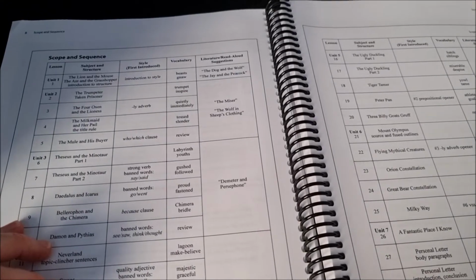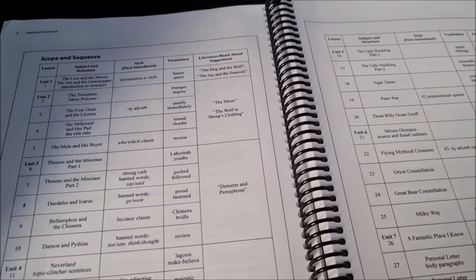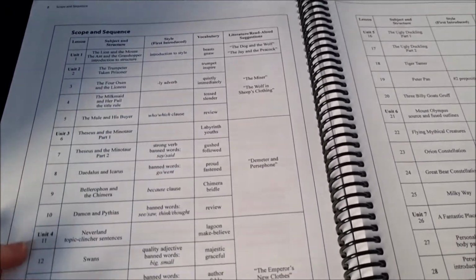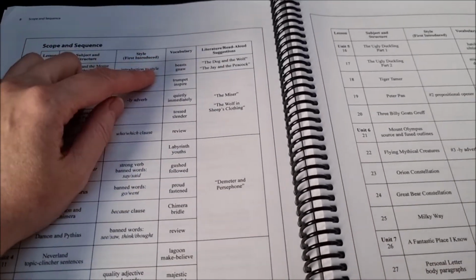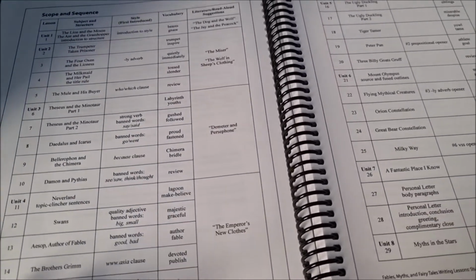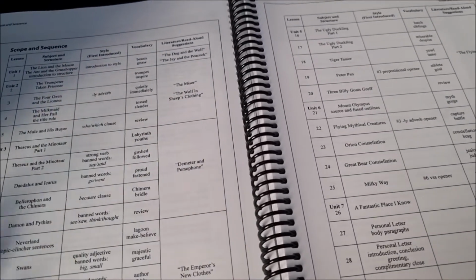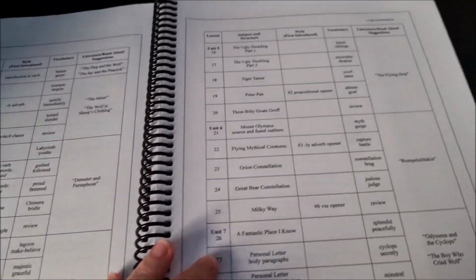So if you're familiar with IEW, then you'll know all about OI adverbs, the who which clause, but it'll detail here when it's first introduced. It'll also tell you the vocabulary words that they have, and then it'll also give you some literature suggestions that you could use for read aloud or assigned reading.